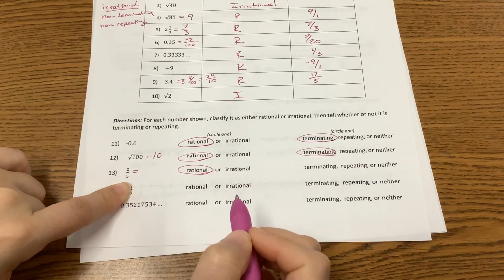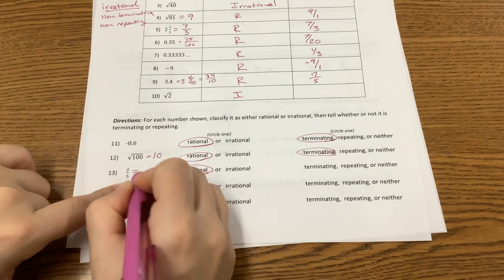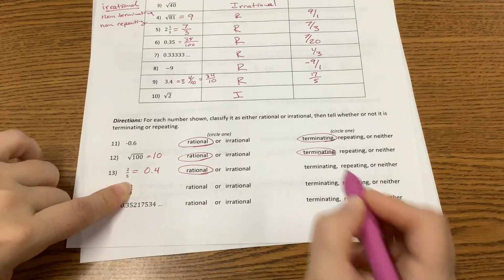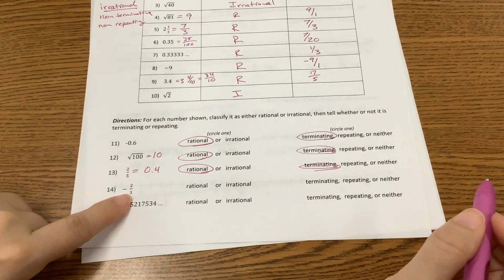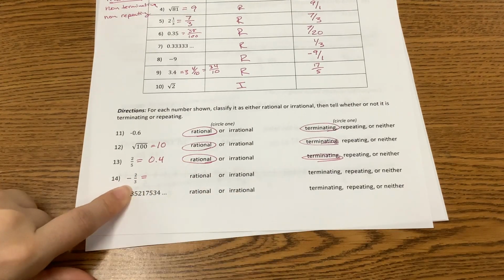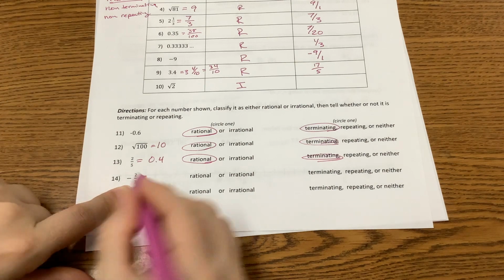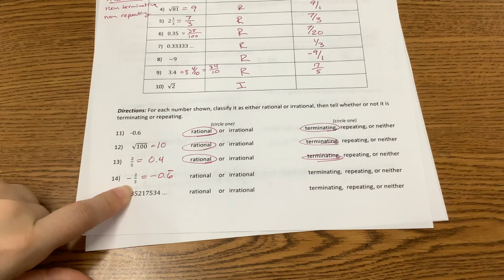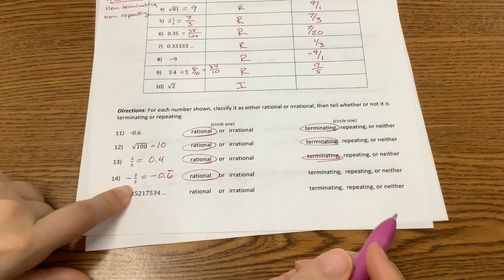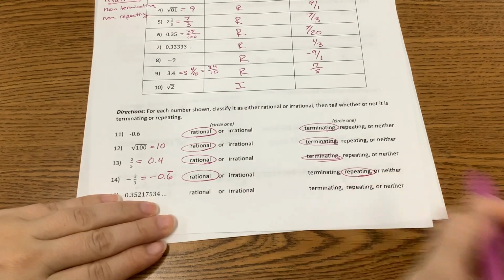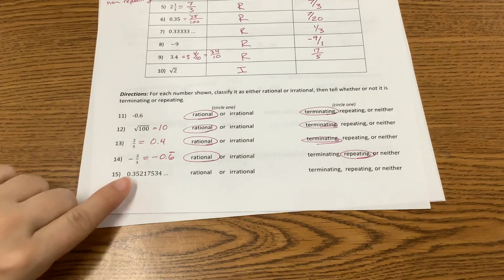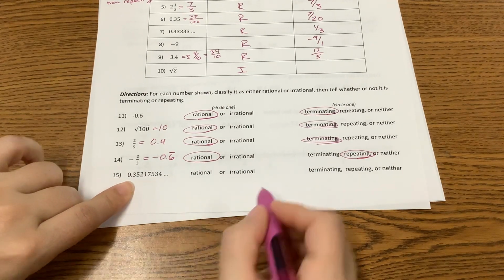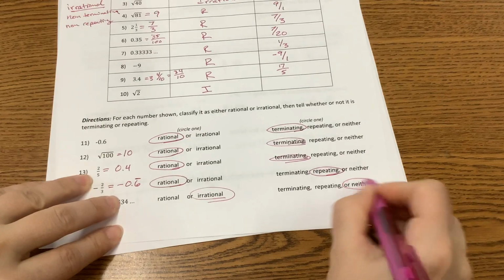It is rational because it is a fraction. What's the decimal? And 0.4 is terminating. What about -2/3? Give me the decimal first. Okay, so 0.6 repeating, which is rational and repeating. And then this last number, irrational and neither. Very good.